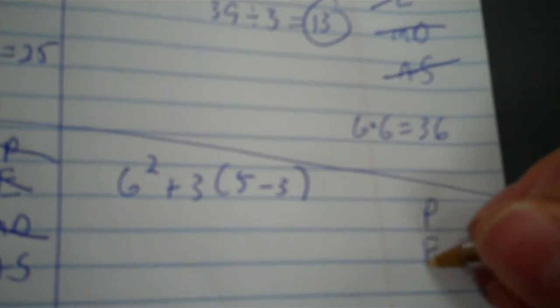The parentheses is gone. There are no exponents. We do have multiplication. 8 times 8 is 64. So 30 plus 64 is 94. Okay, next problem. We have 6 to the second power plus 3, parentheses 5 minus 3. Parentheses, exponents, multiply, divide, add, subtract.